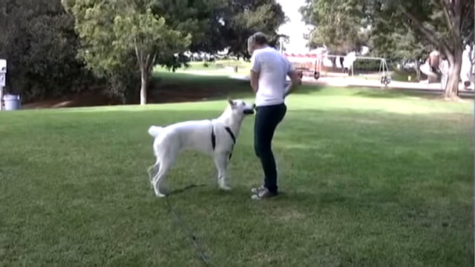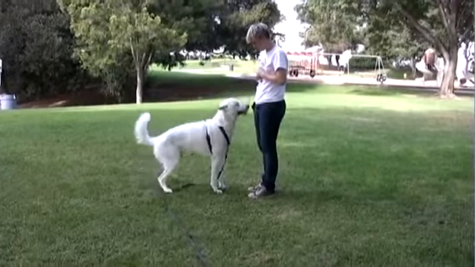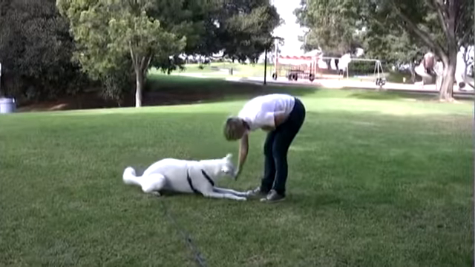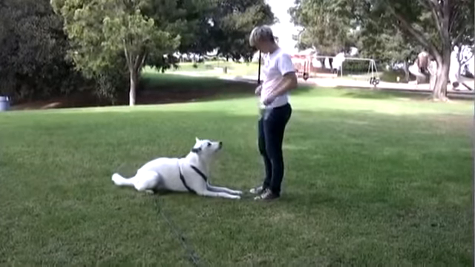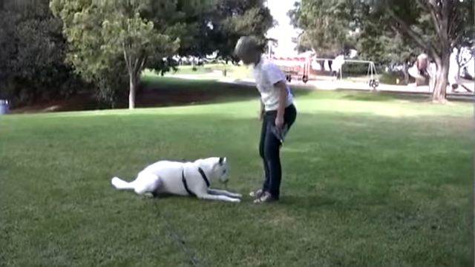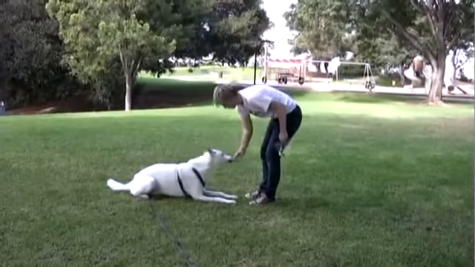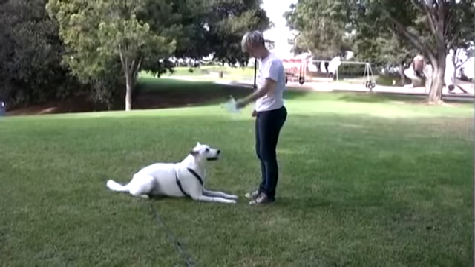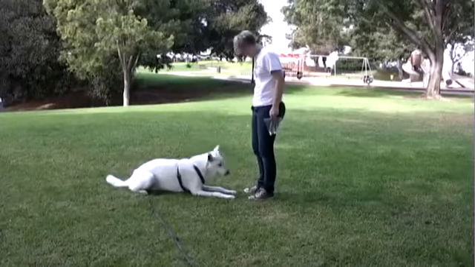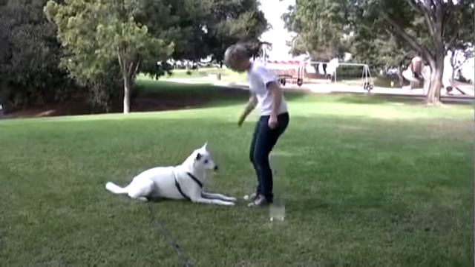Now I'll add a distraction of a food bag. Down. So I'm clicking the exact moment that I wave the bag. And now I'm going to click as I drop it.